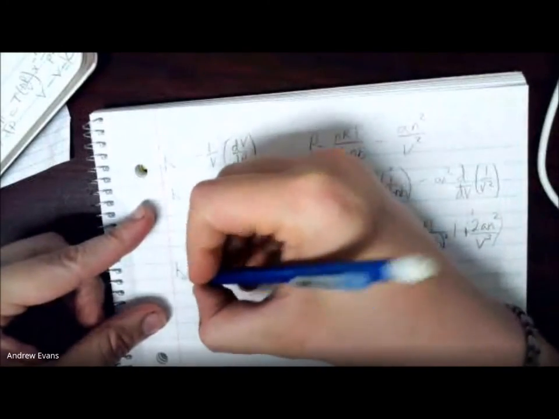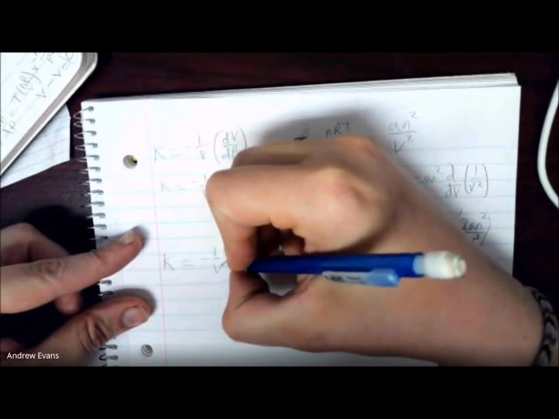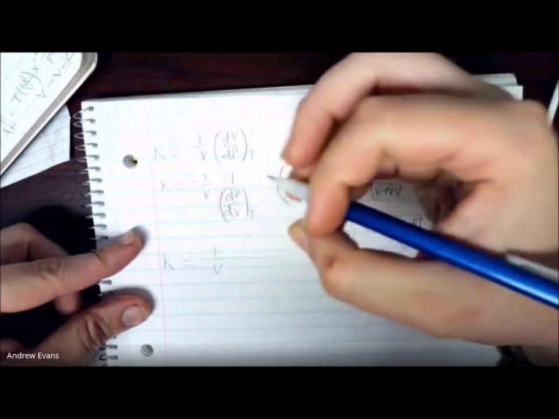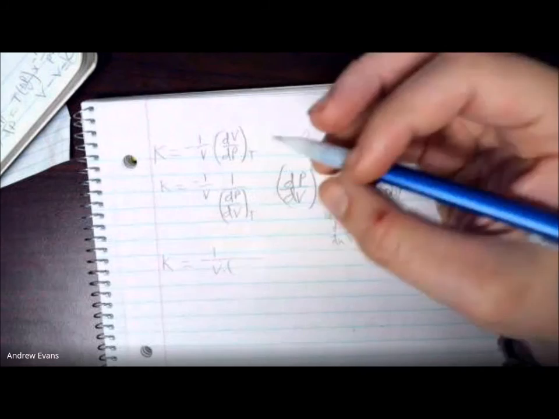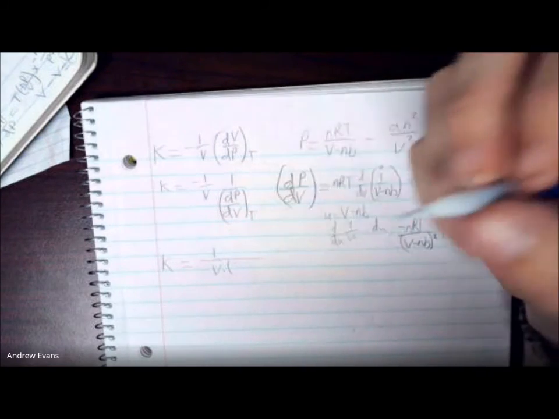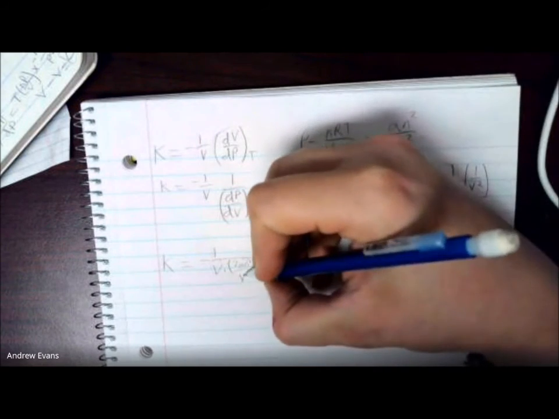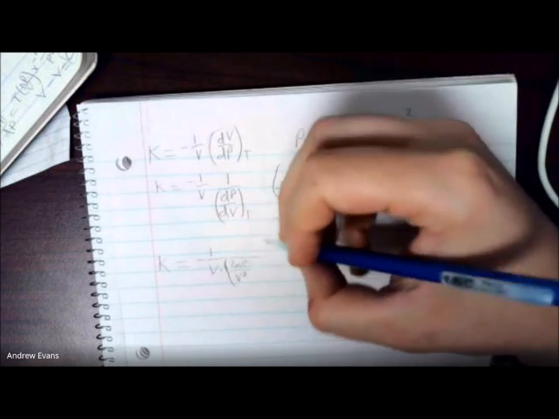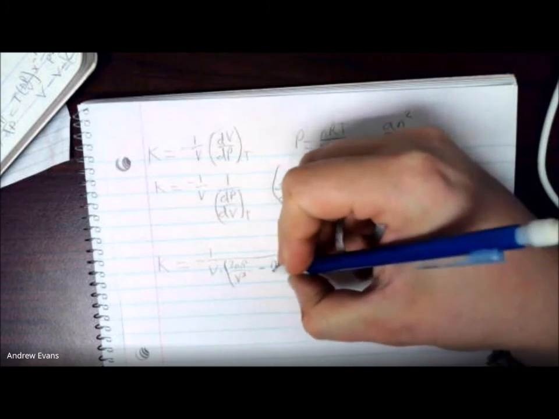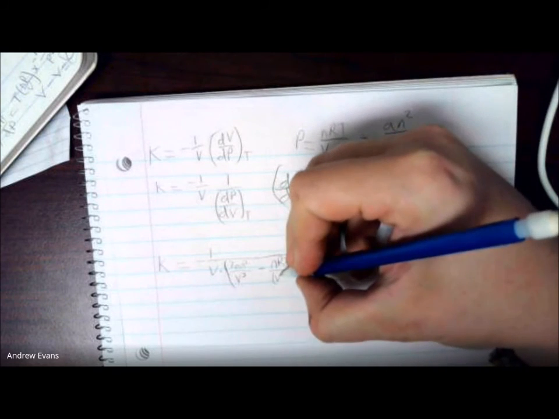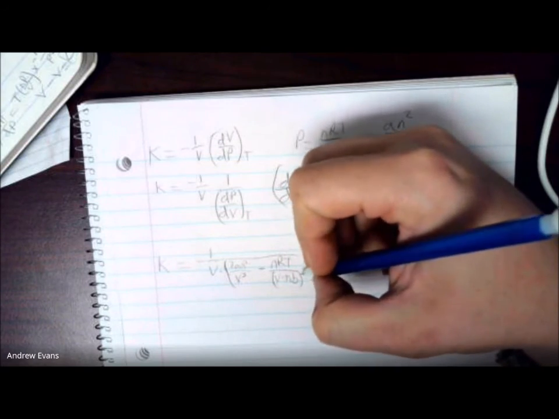We have kappa equals -1 over V times, we'll switch around, 2a n squared over V cubed minus nRT over V minus nb squared.